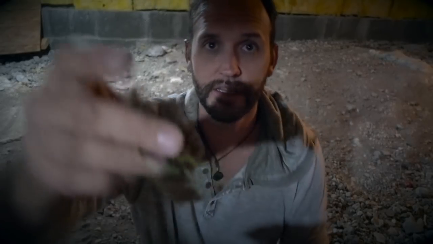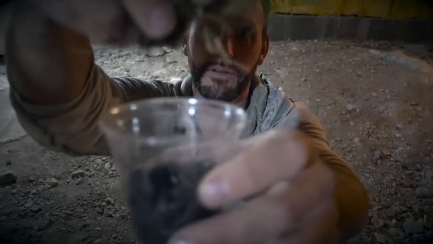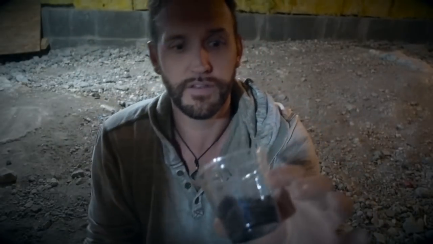So I actually took this and cleaned it and dropped it down into this cup like this. This is part of it. And then this is the top that I tore away from it, so that I got all the soil off of it to get a nice clean sample.